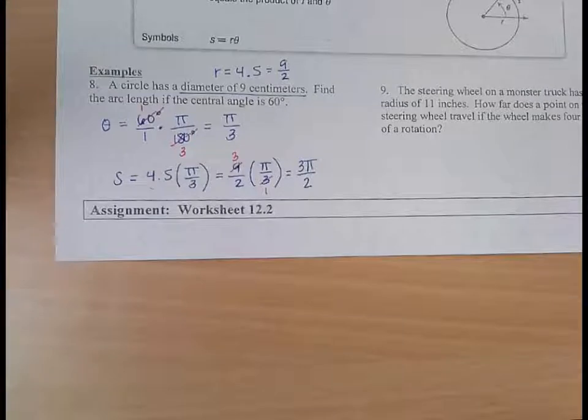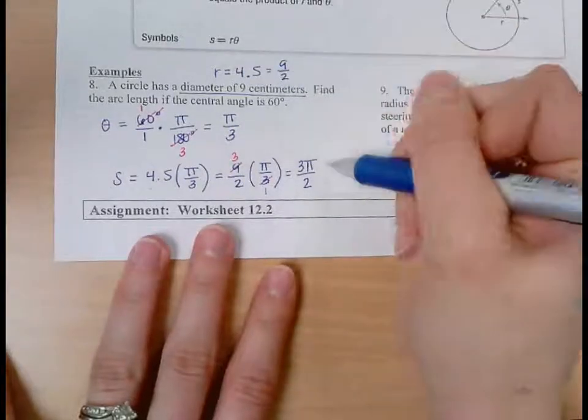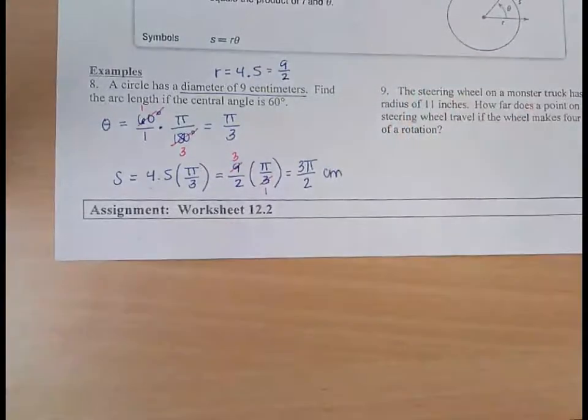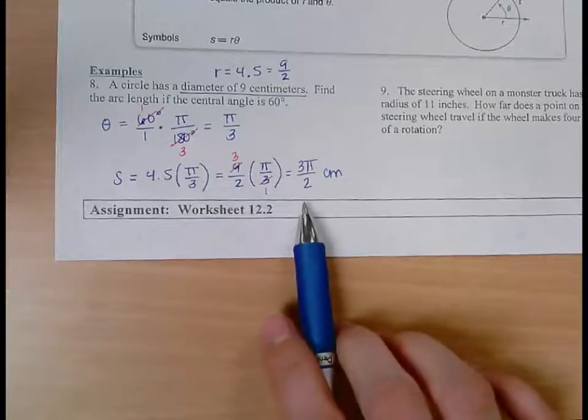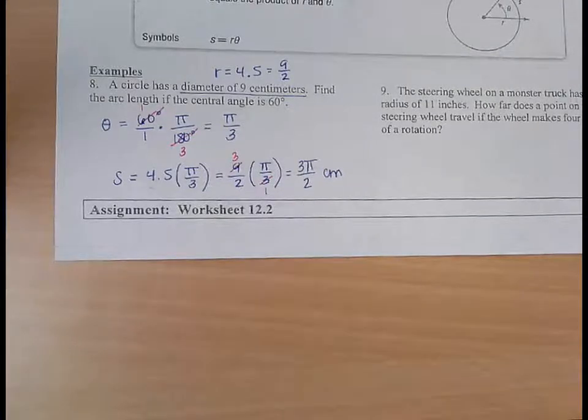And what would the units be for that arc length? Centimeters, yep. The same units as the radius. So this would be 3 pi over 2 centimeters. It doesn't specify, so you could also type that in your calculator and give an approximation to that as well. This would be the exact answer, though, in terms of pi. Did you have a question, Curtis?